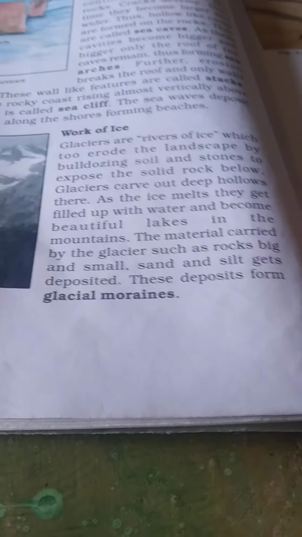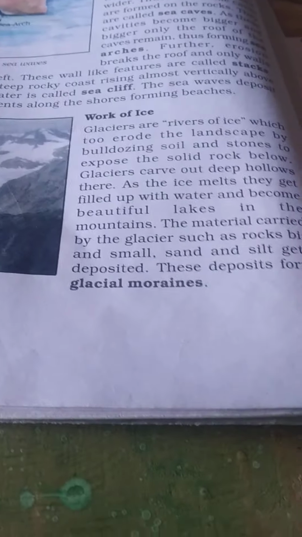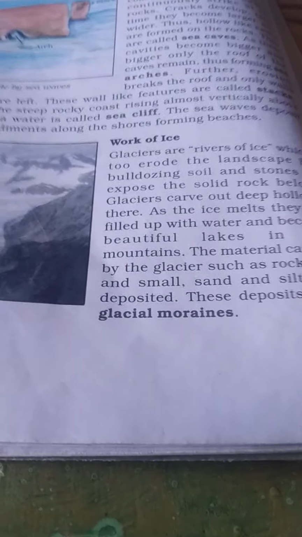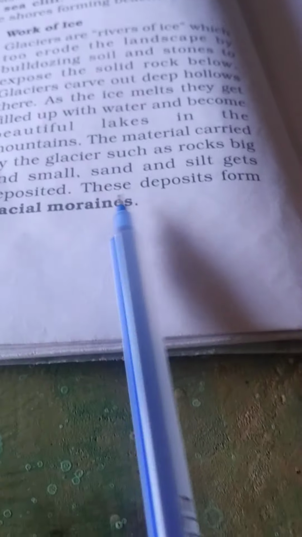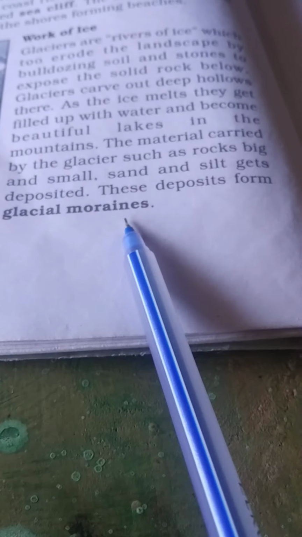It means that when the ice melts, it forms water, and the water seeps down. While seeping, it carries some rock particles, silt, small pieces of rock grains, nutrient materials, and sand. When they come down and are deposited at some place, these materials like rock and silt are called glacial moraines.